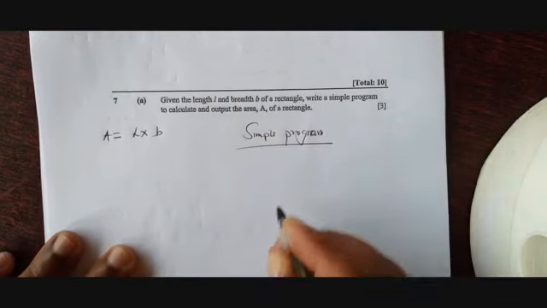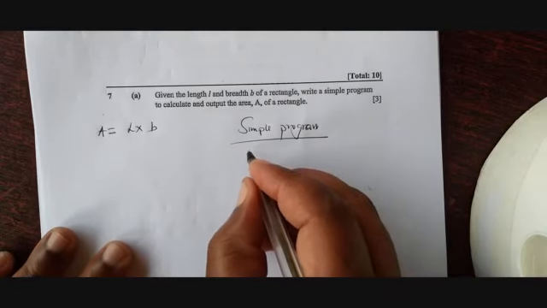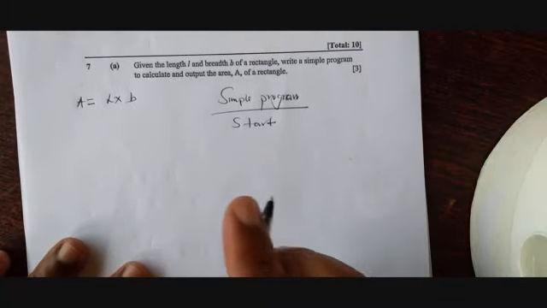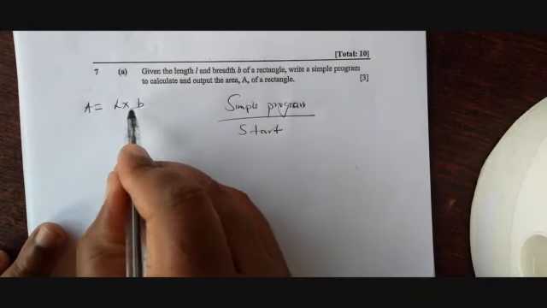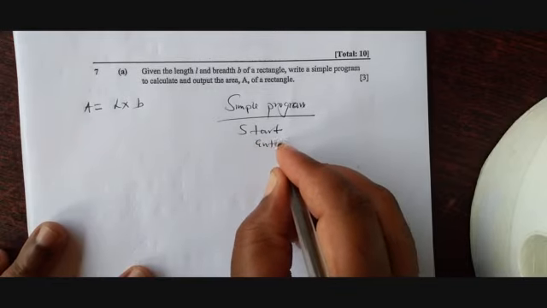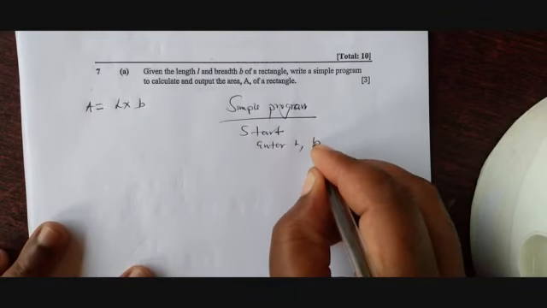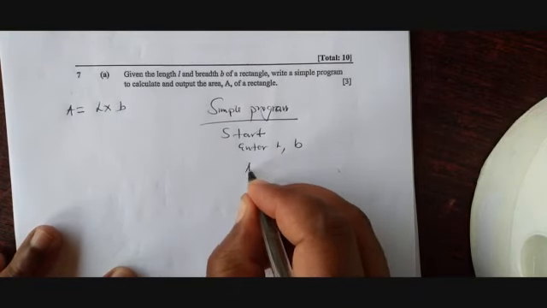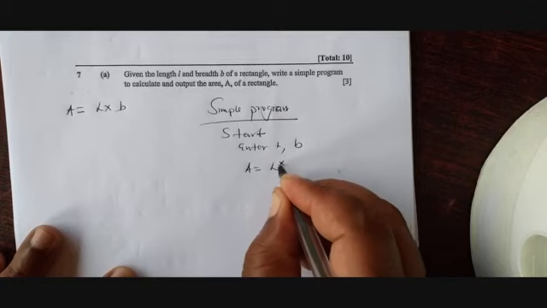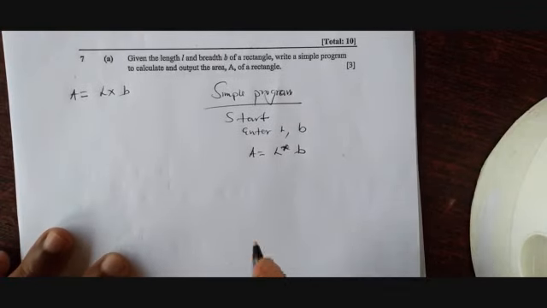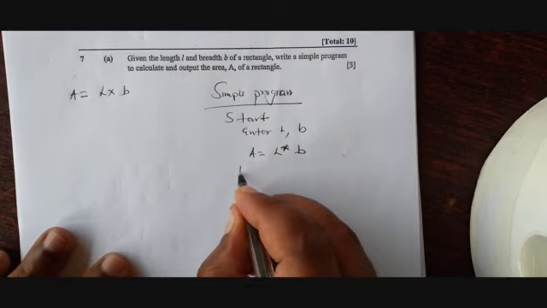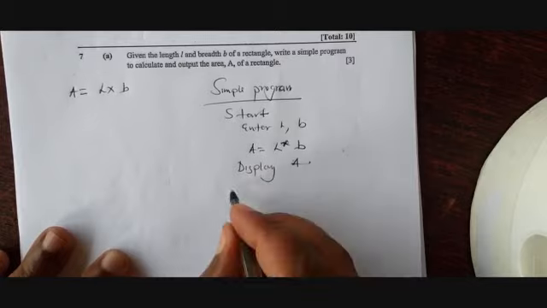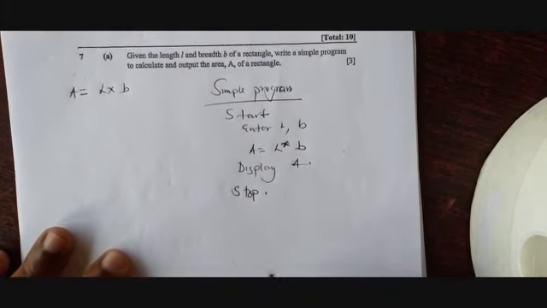So now you can write your simple program. How do you write it? The first thing that you are going to say is start. Then in order for us to get the area, we need the length and breadth. I will say enter L and B, because these have been defined. Then we say area is equal to L asterisk B. Then we say display A and stop. Then you are done there. Get your 3 marks.